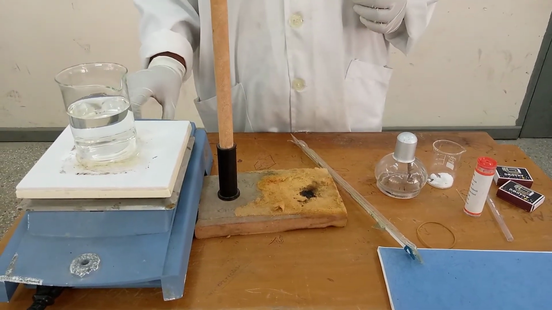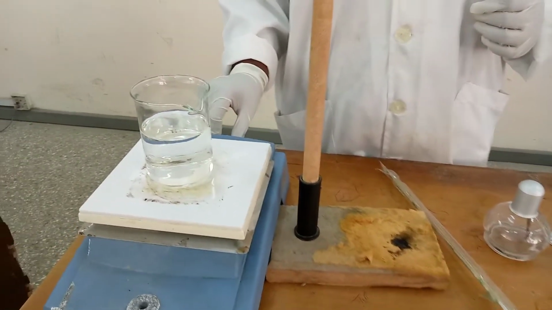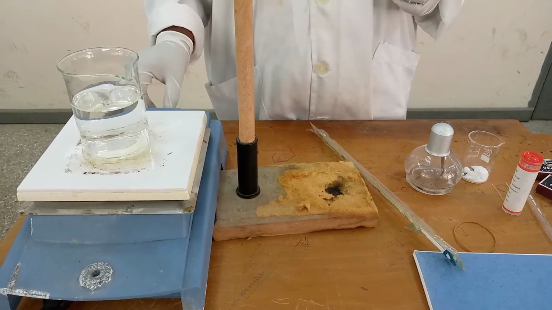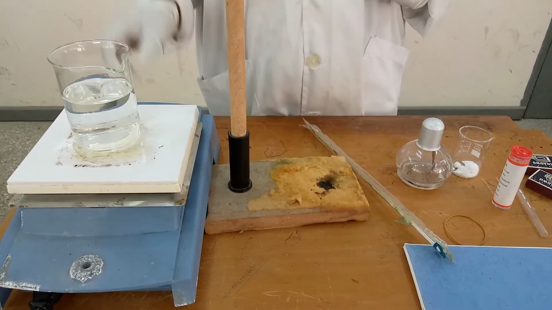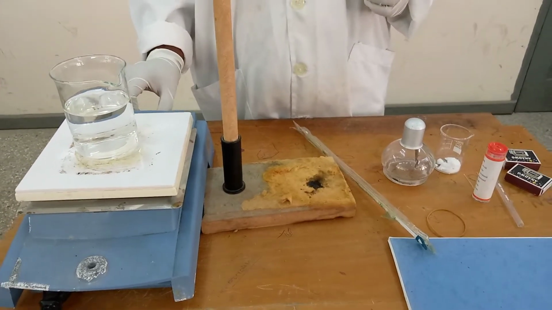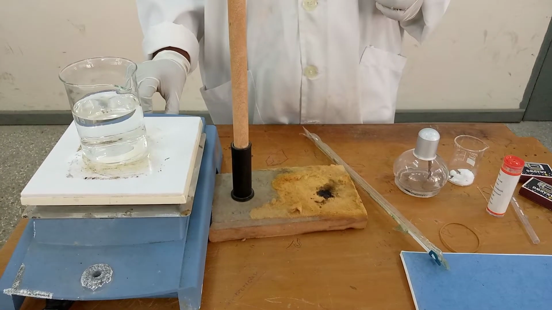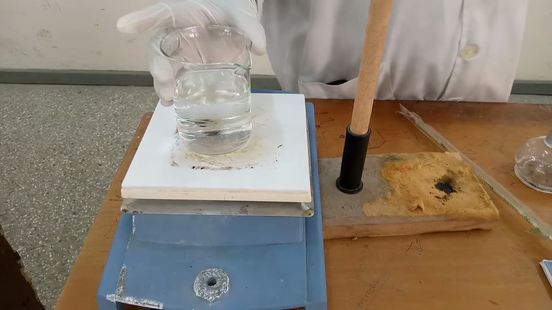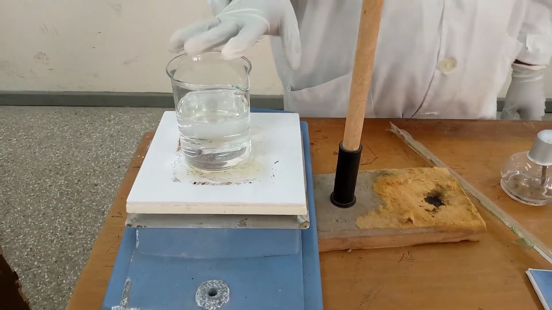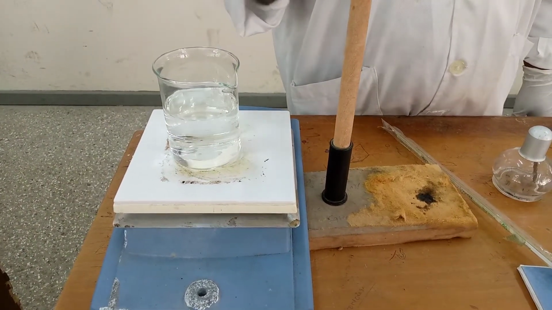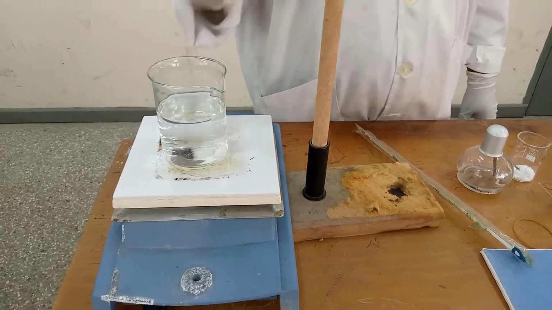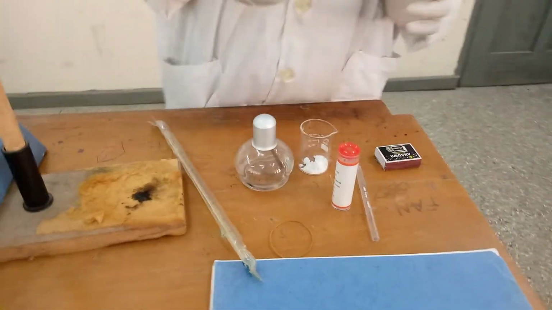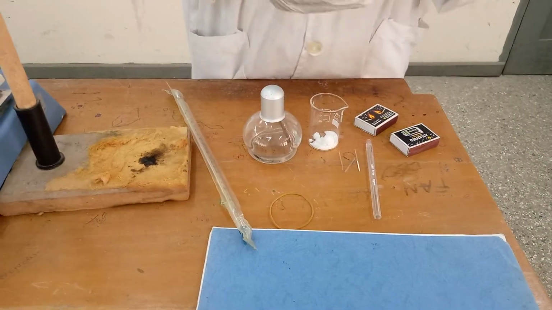So I'm going to turn on the hot plate. There is a thermostat on the hot plate, so I want to heat it at a fixed temperature, and I'm setting it to 150 degrees Celsius. So now I've turned on the hot plate, and I'll wait for the paraffin oil to heat up before we dip our sample in it. Okay, so now the next step is to seal the capillary tube.